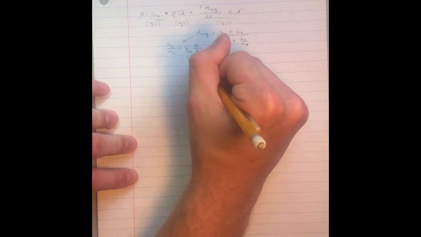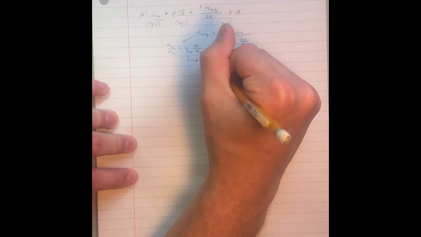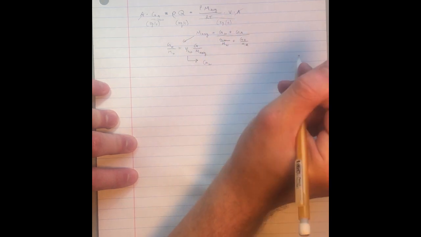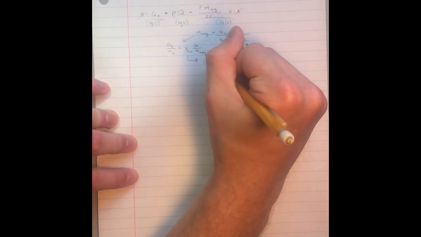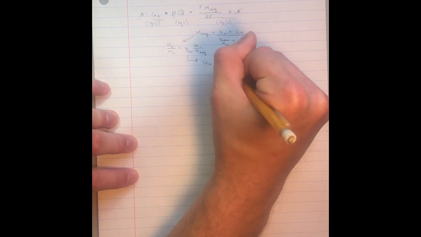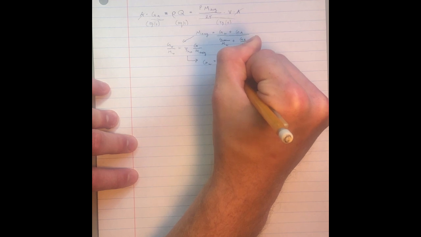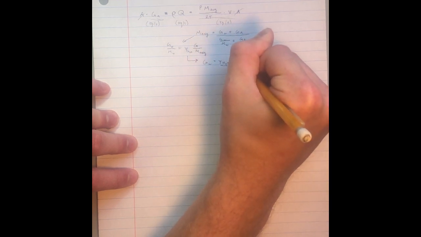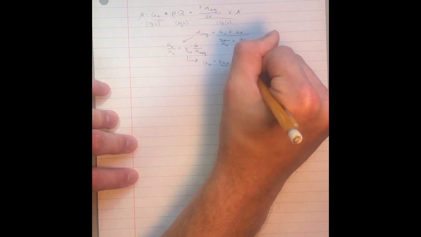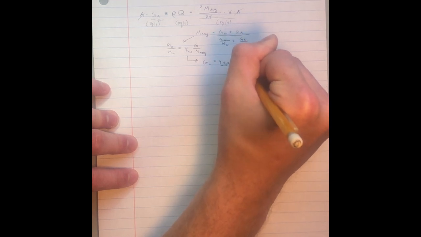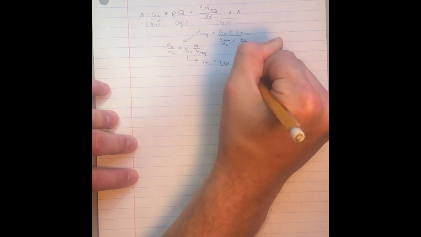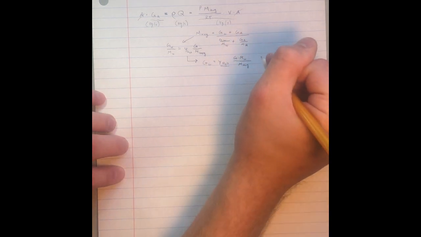Then we can rewrite this even further to solve for our flow rate for water. That's just equal to the mole fraction times our overall flow times the molecular weight of water, all over our average molecular weight.